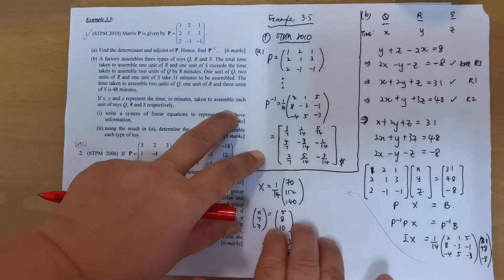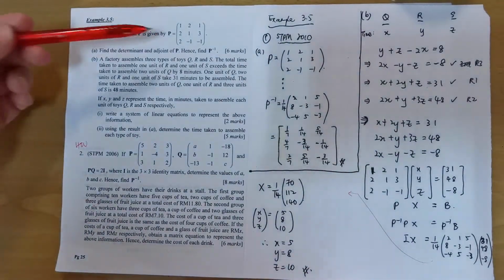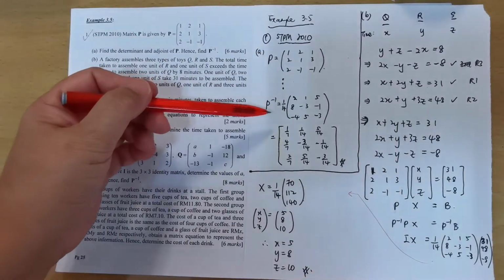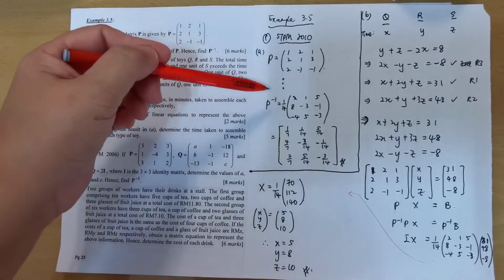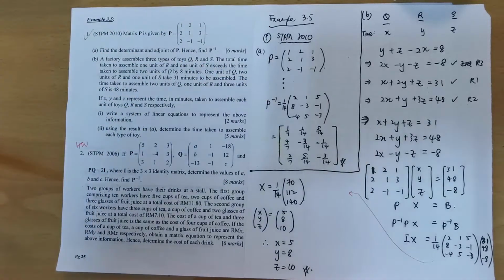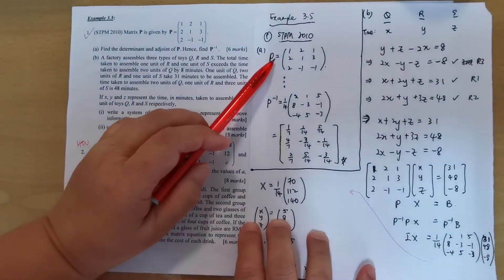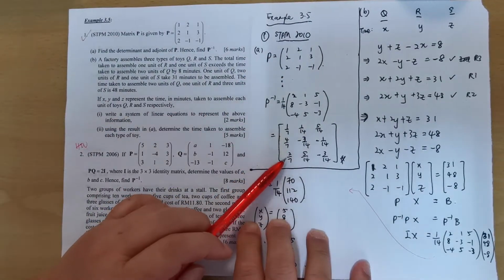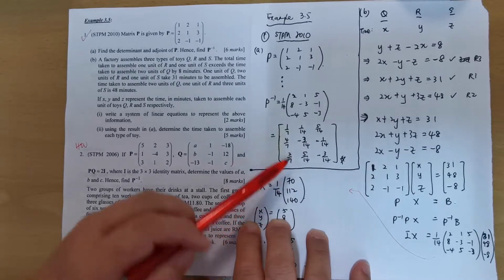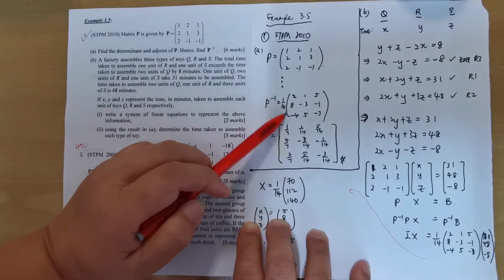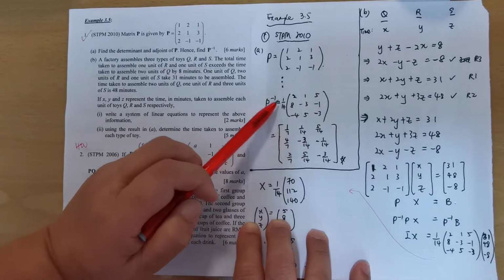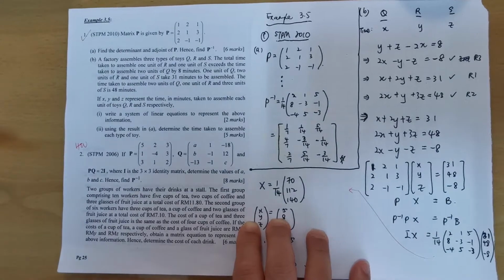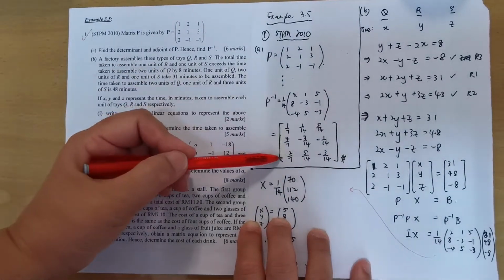So for the first part, matrix P, find the inverse. I want you to use the elementary row operation to calculate it. I just show you the answer and skip the steps. You please do it on your own. So this is matrix P. After we do the elementary row operations, I get something like this. This is the determinant and this is the adjoint. But it doesn't matter, you use your elementary row operation to calculate the inverse. So this is the inverse of P.